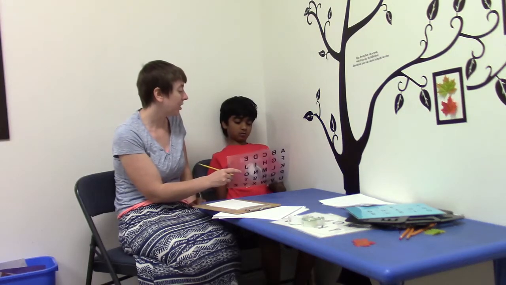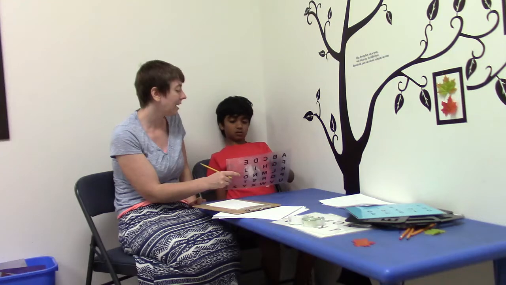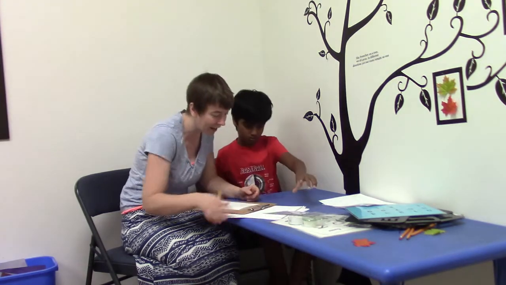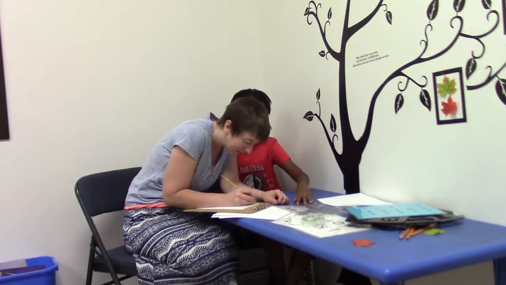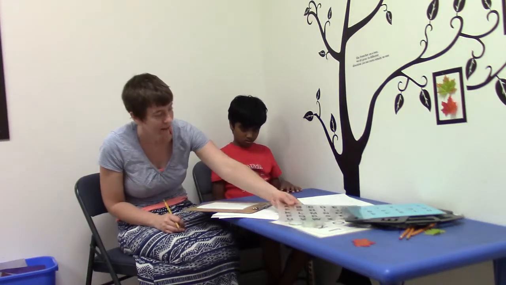S, Q, U, A, R, E. You would like a square cake. So put your shape up here. It's going to be square. All right, so we got to make it three-dimensional. So here is our cake.